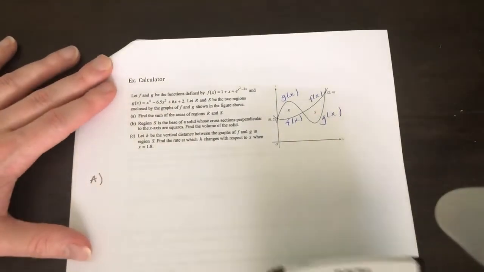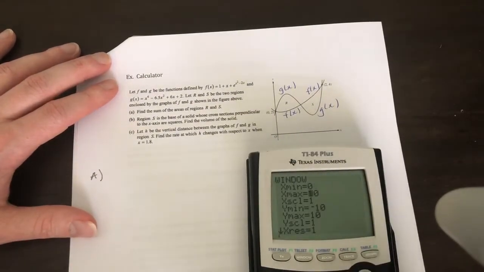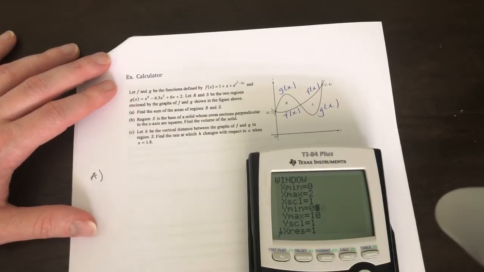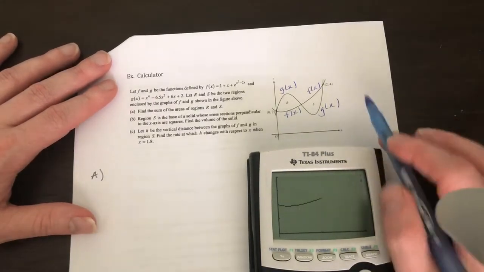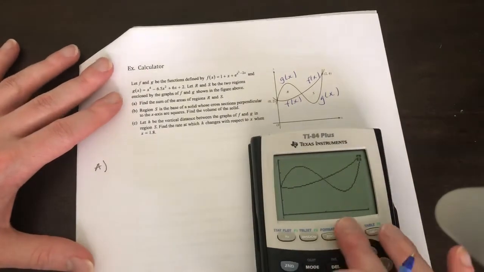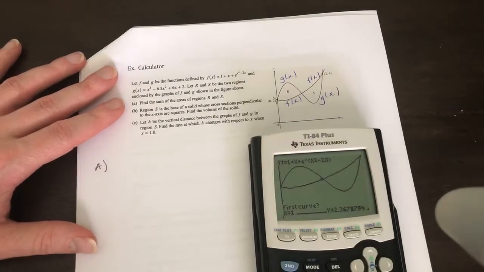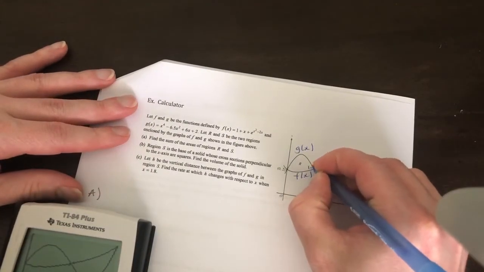So we need to make sure we find our intersection points also. If you want, change your window from like 0 to 2 and 0 to 4 for y max, because it says it's going to 4. So you can get a little bit better idea of what the graph looks like. Okay, so we're going to find our intersection points. Second calc, intersect. I got 1.0328.